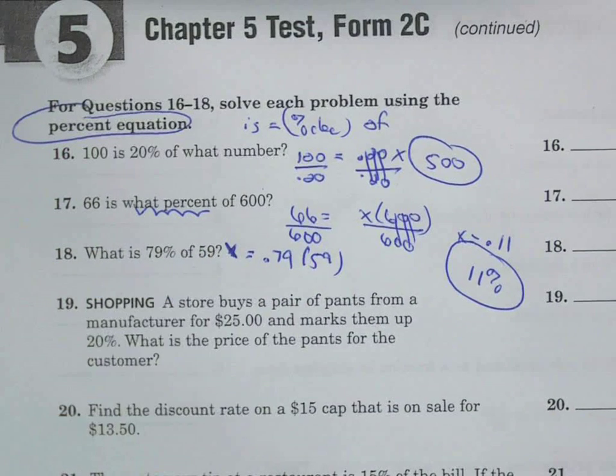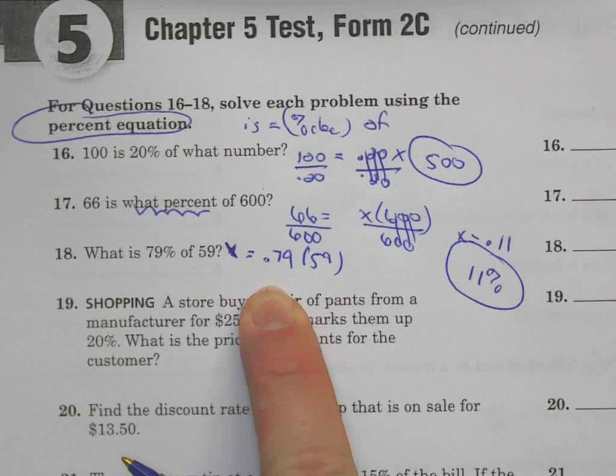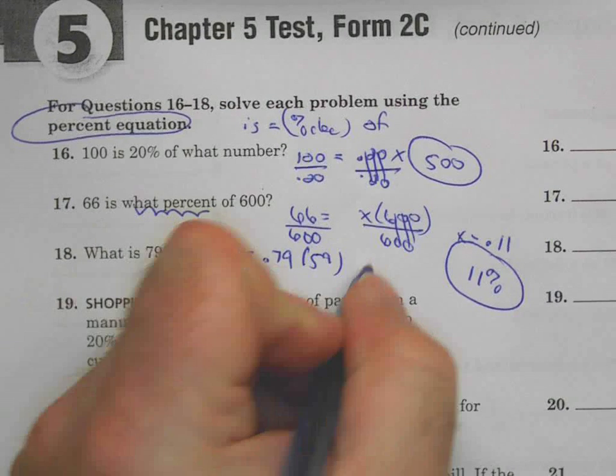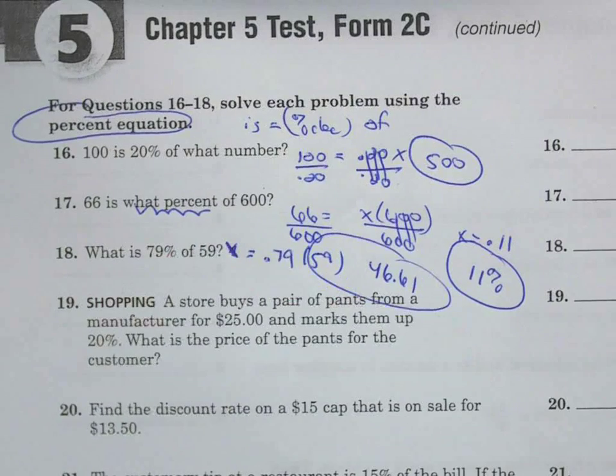Okay, this one's set up just to solve instantly. 0.79 times 59. Who's got my answer for 0.79 times 59? Need a calculator handy. Somebody I haven't talked to, hopefully. Then again, I don't think I got that many with a calculator. Marissa, what do you get? 46.61? Perfect. 46.61. Robert had the same exact thing.